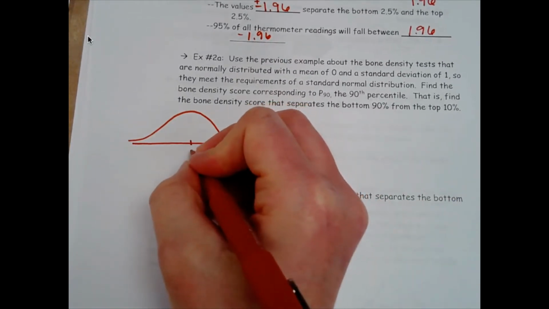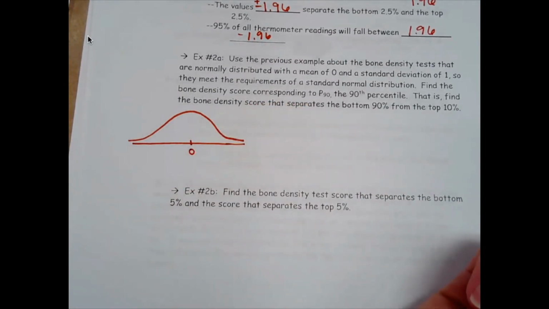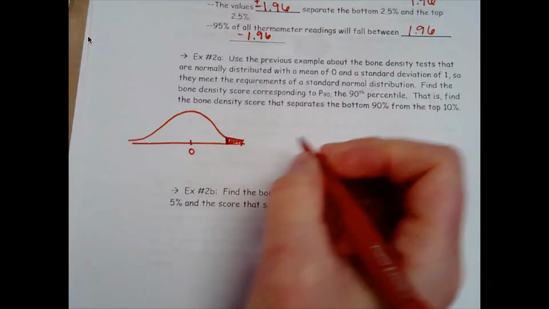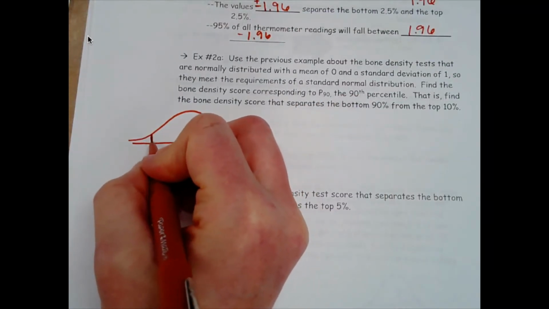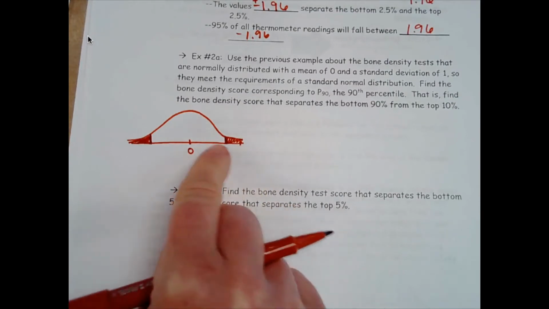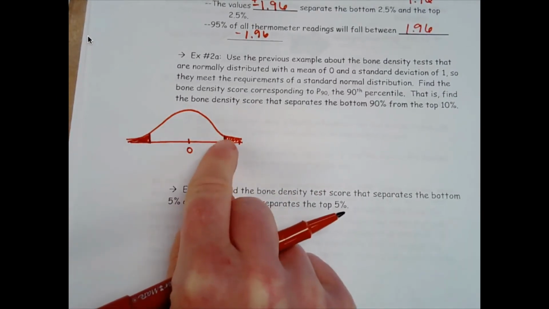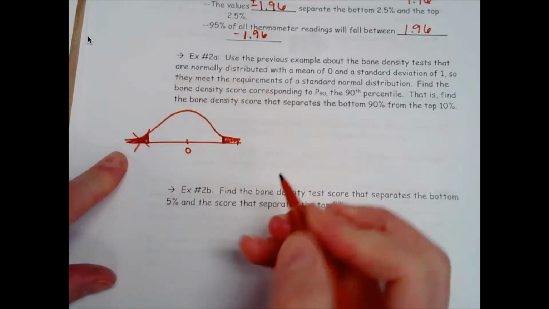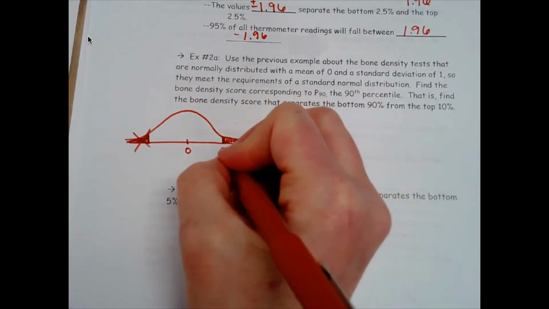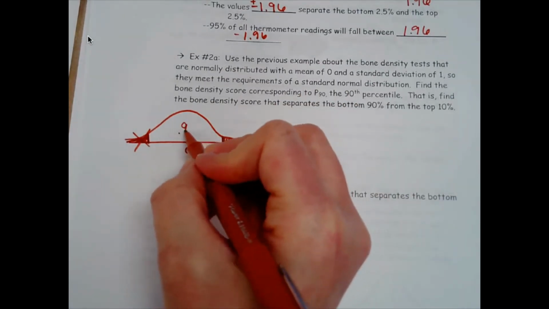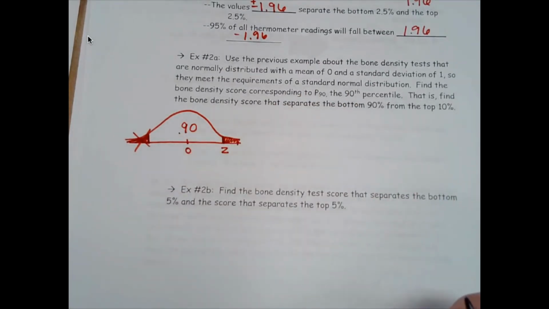You know mu is in the middle, 0. We just want this score right here. We want to know what that z-score is. So this is representing 90% of the area.